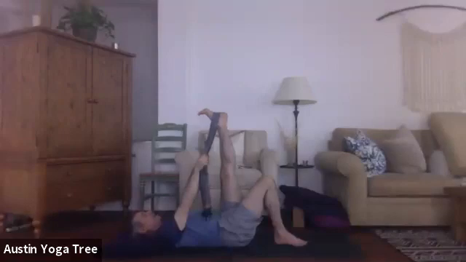Open the back of the hamstring optimally. Don't force anything, no grimacing. Grimacing is a signal you're working too hard.